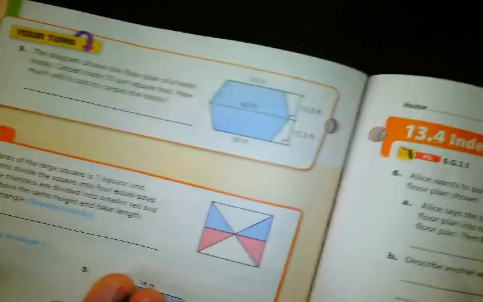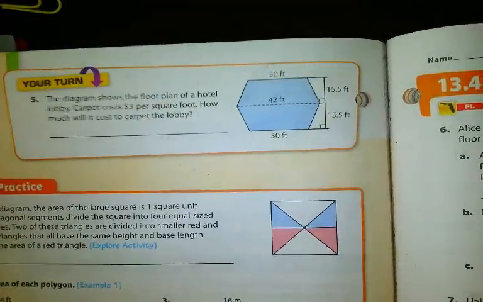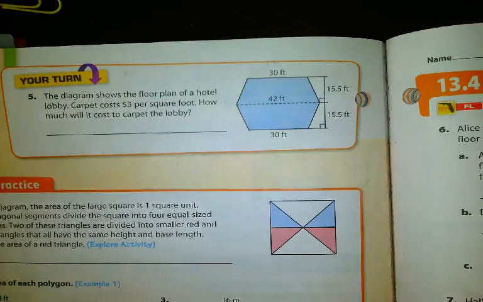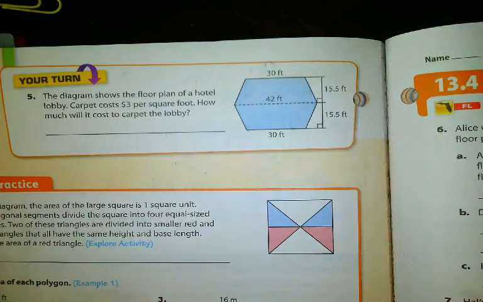Alright, well here we've got another example. It says the diagram shows the floor plan of a hotel lobby. Carpet costs $3 per square foot. How much will it cost to carpet the lobby?